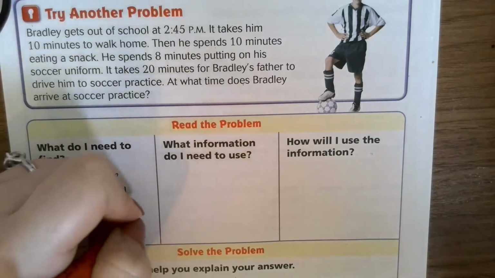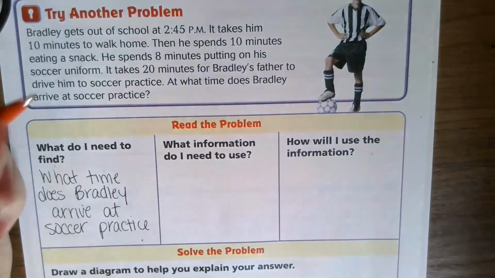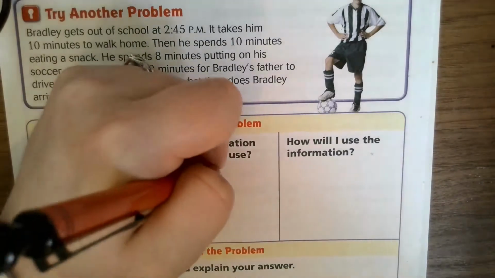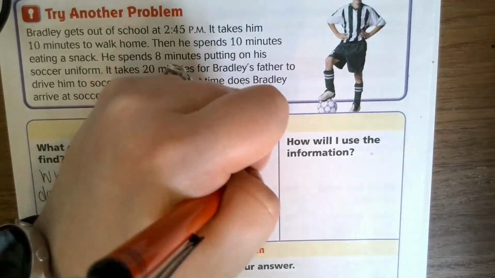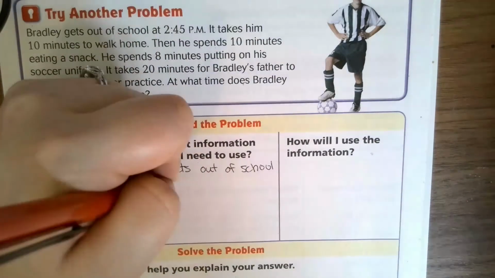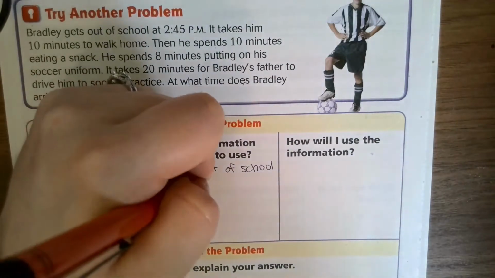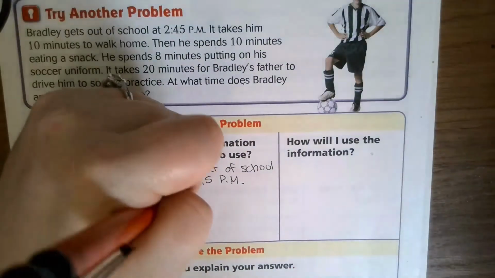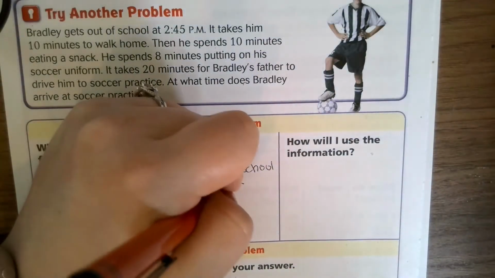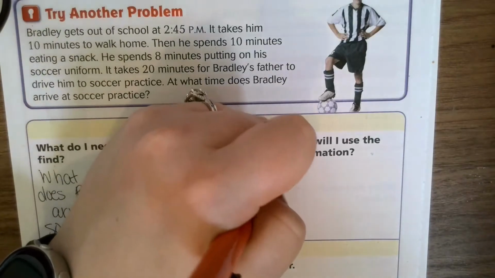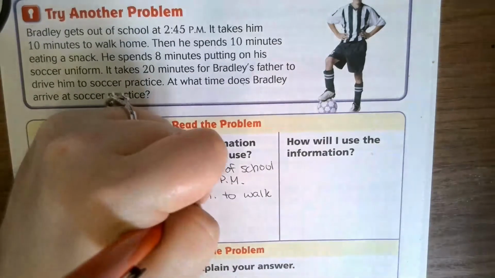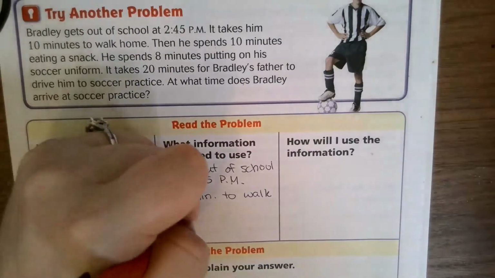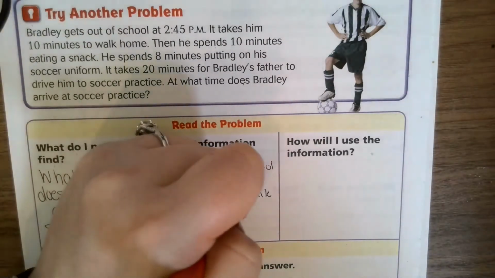What information do we need to use? We know he gets out of school at 2:45 p.m. We know it takes 10 minutes to walk home. I'm grabbing this right from the word problem. 10 minutes eating a snack.